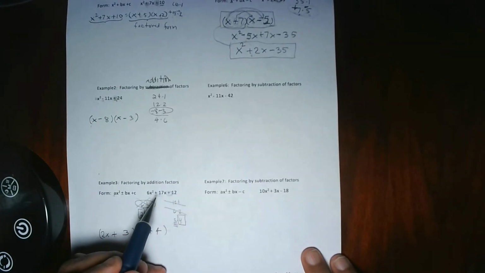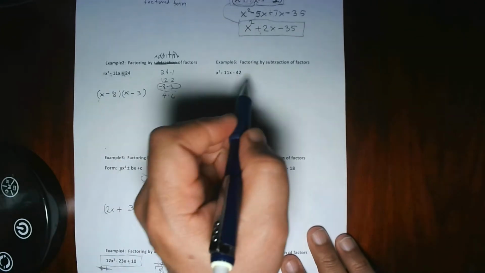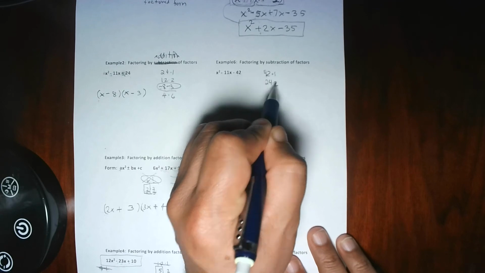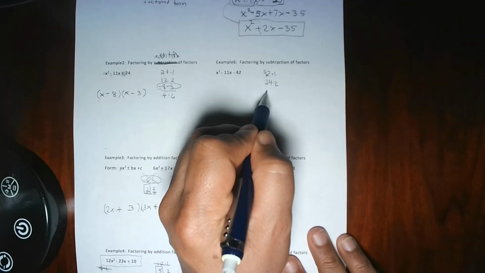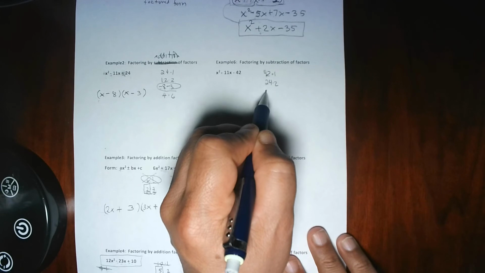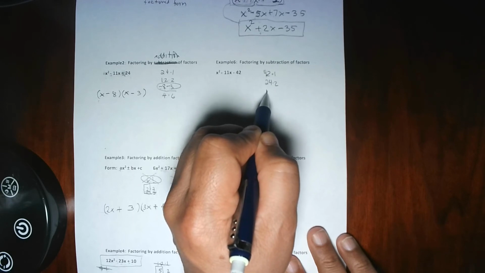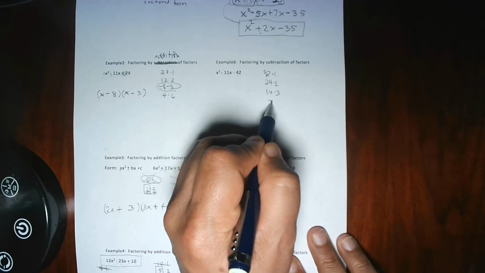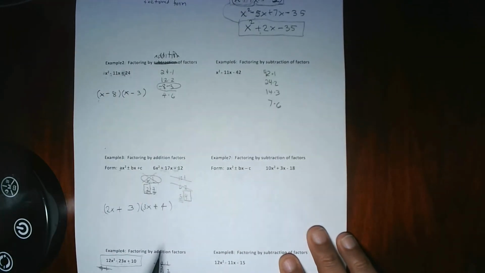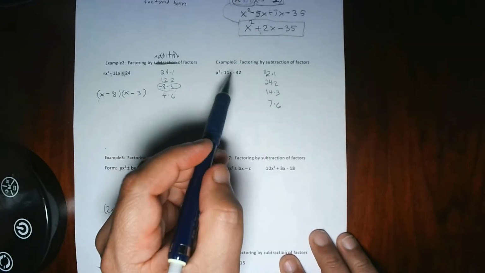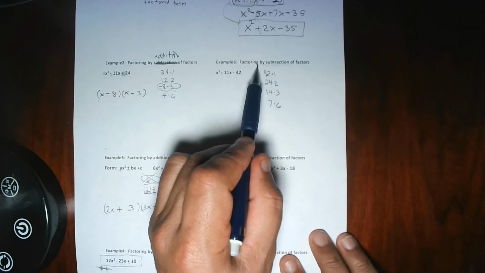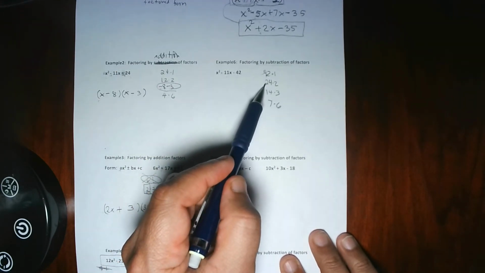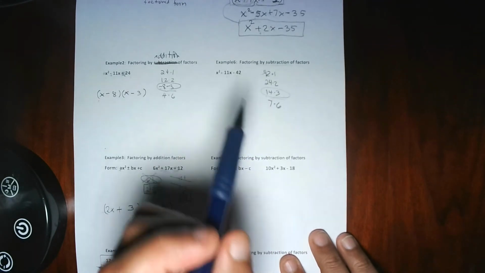Now the factors of 42 are, let's see, 42 times 1, 21 times 2, I believe, let's see, 14 times 3, and then 7 times 6. All of those give you a 42. Now the ones that subtracted give you an 11. These don't give you 11. These don't give you 11. These, if you subtract, will give you 11.